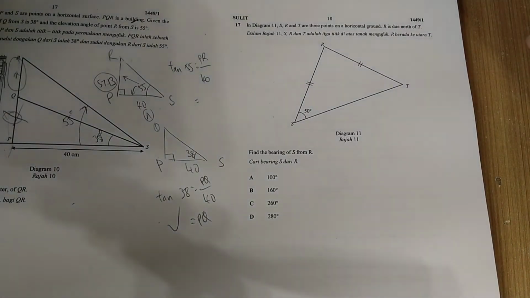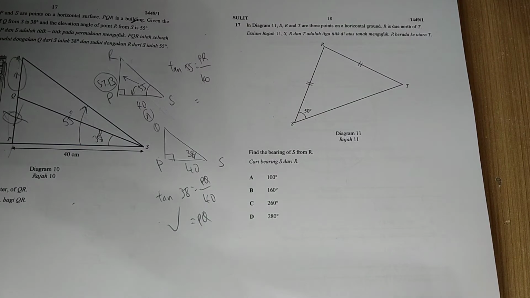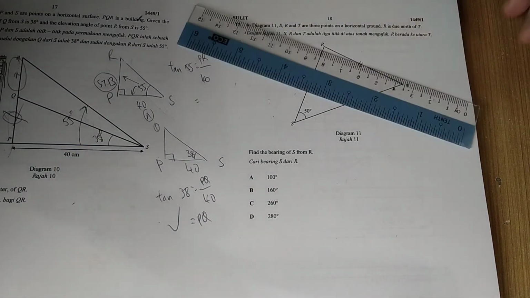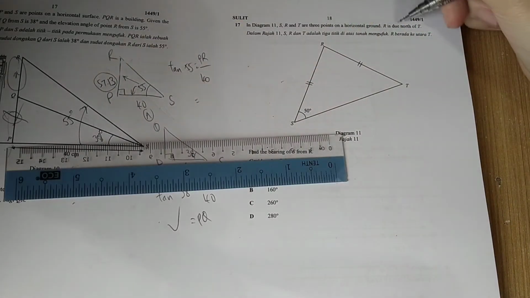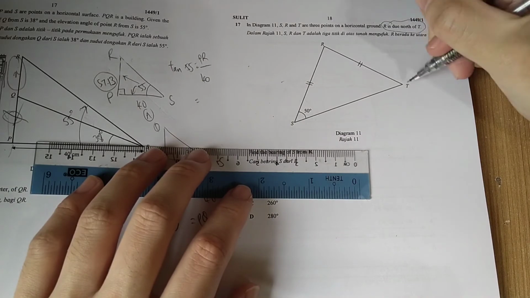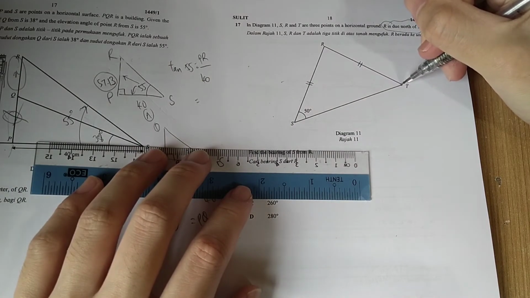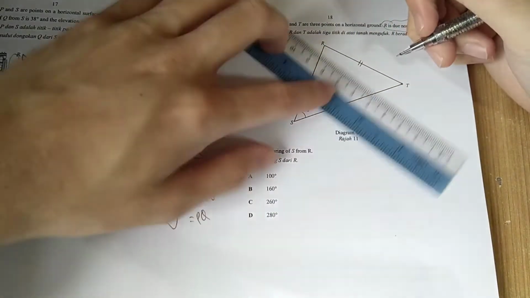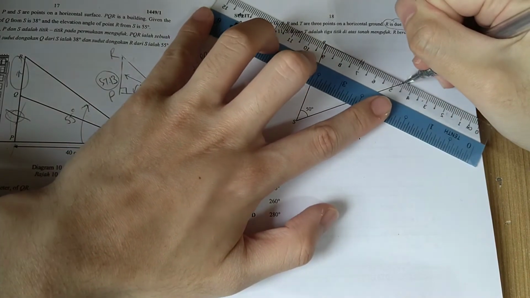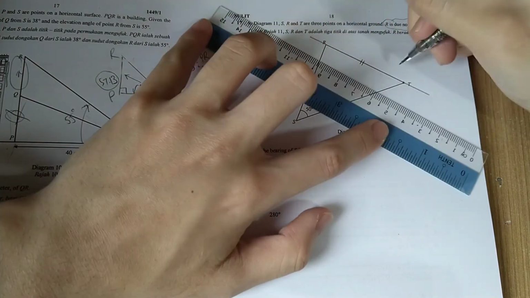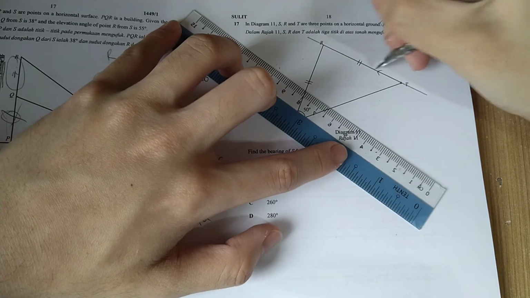Number 17. In diagram 11, S, R, and T are 3 points on the horizontal ground. R is due north of T. This is bearing, so you need a ruler. Okay, you need a ruler. So what does it mean? R is due north of T. It means that the north of T is pointing towards R. So this is the north. The north will be this direction. So the north of T will be pointing towards R.